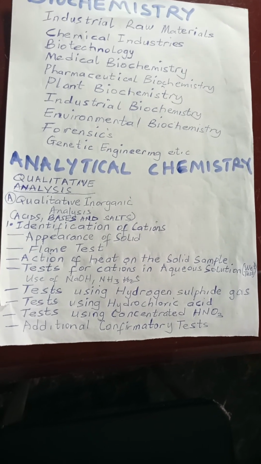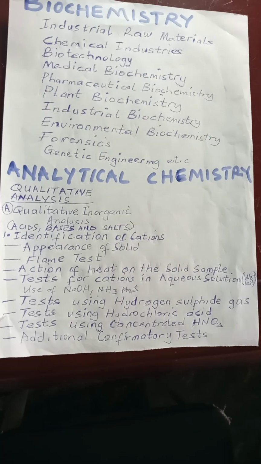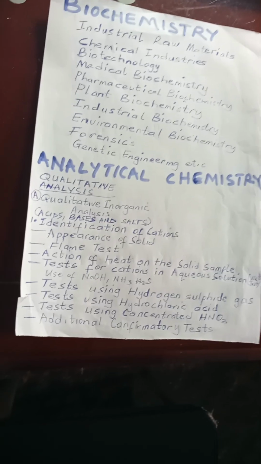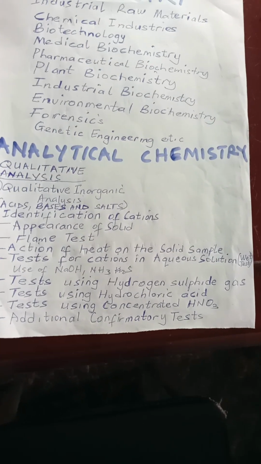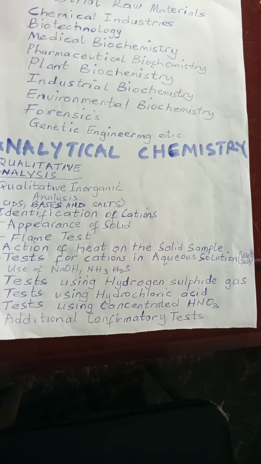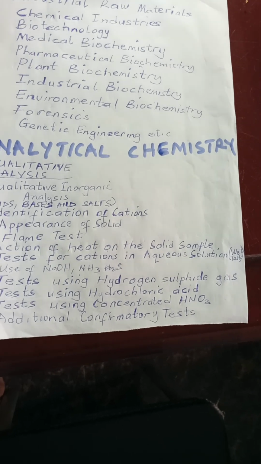And for the cations, the tests that you carry out are appearance of solid, flame test, that's you apply flame on the dry substances, action of heat on the solid sample, test for cations in aqueous solutions, that's now a wet test. There's a dry test and there's a wet test. Here you can use reagents like sodium hydroxide, ammonia for the test. Then there's test using hydrogen sulfide gas, test using hydrochloric acid, test using concentrated acid, HNO3, and other additional confirmatory tests for these ones.